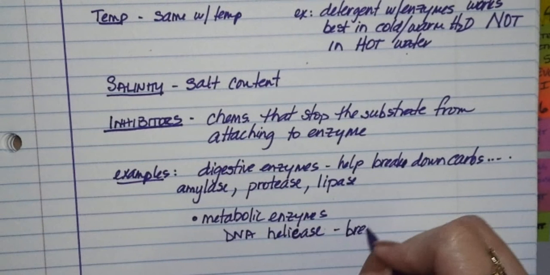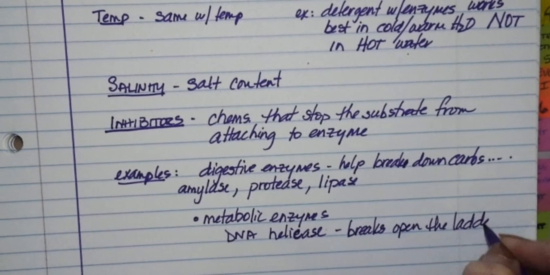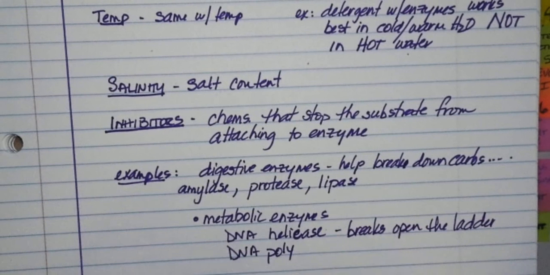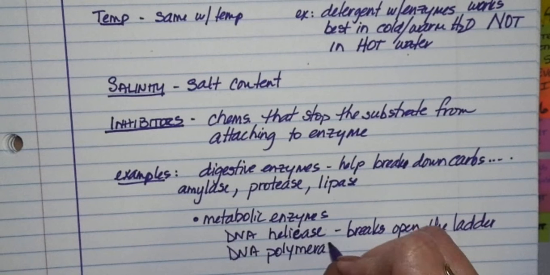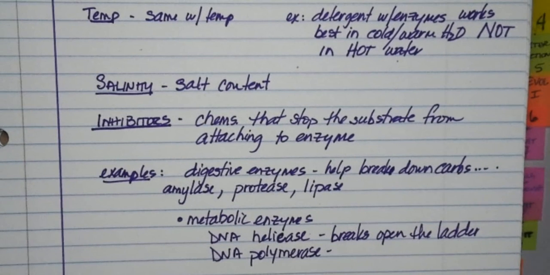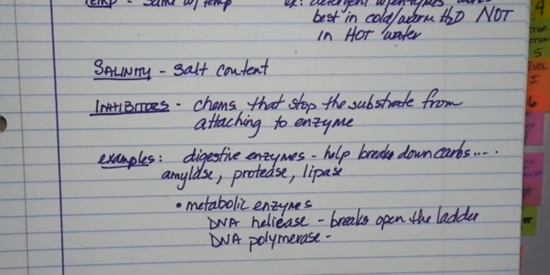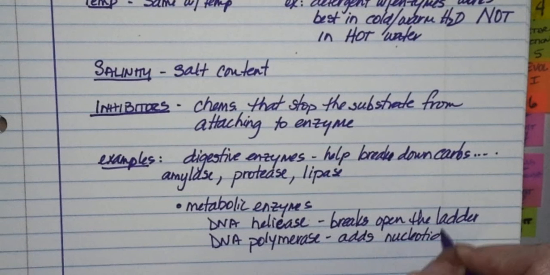And then another one is DNA polymerase. This one is an enzyme because it's got ASE on the end of it, but it actually builds stuff. It doesn't break anything apart. You know how through mitosis you have to make a copy of each of the DNA strands so your new cells can have it? This is what does that. So this adds nucleotides. Remember, they're the basic unit of the DNA structure or the RNA structure. Adds nucleotides to the new DNA, so it helps to build the DNA.